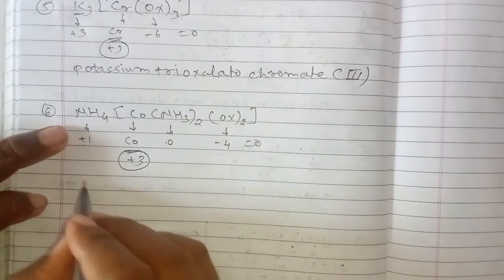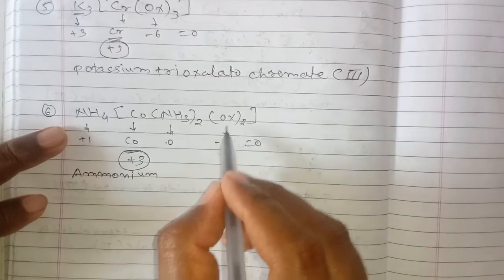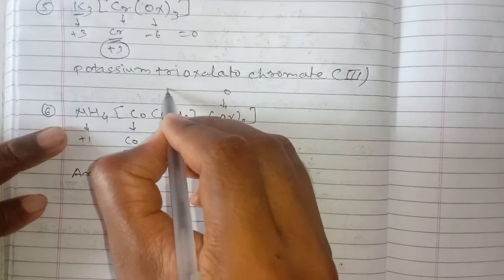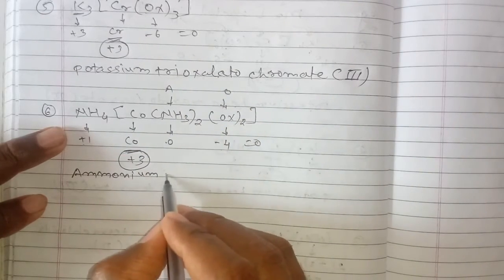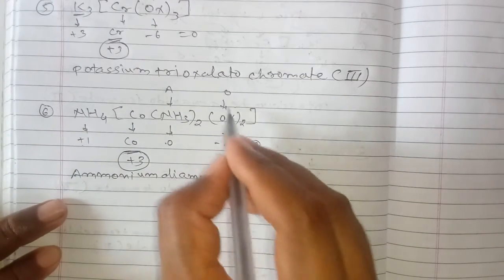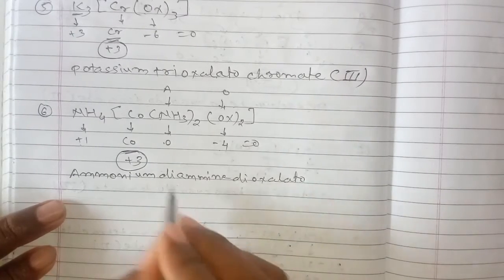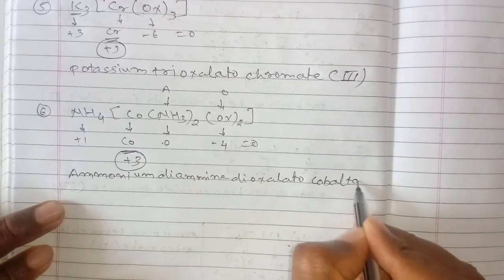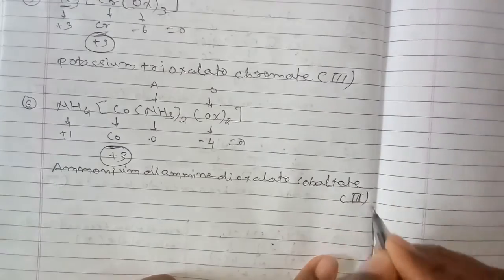Now NH3 is ammine, it is oxalato for O and ammine for A. So as per alphabetical order, it is written as diammine dioxalato cobaltate, Co for cobaltate, and its oxidation state is +3.